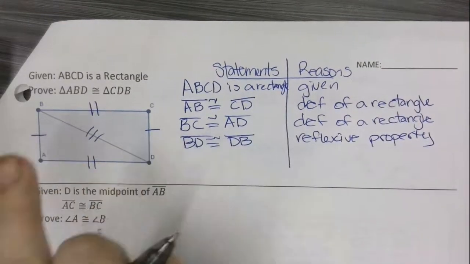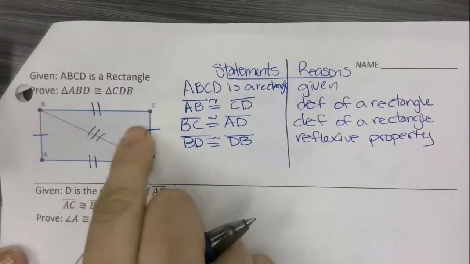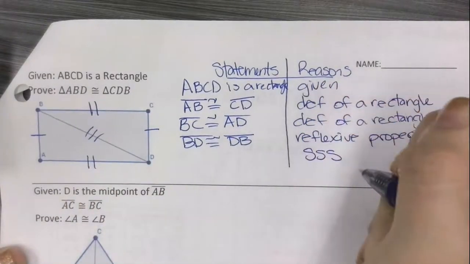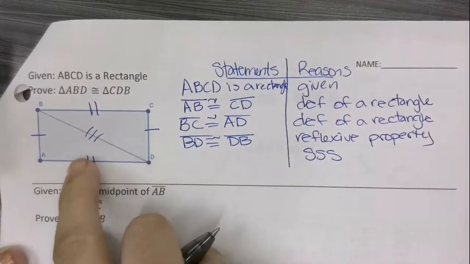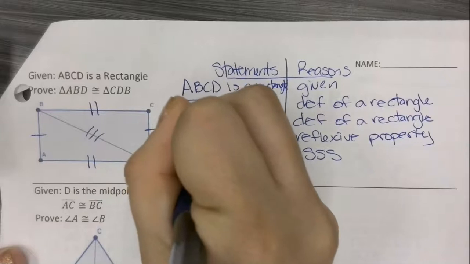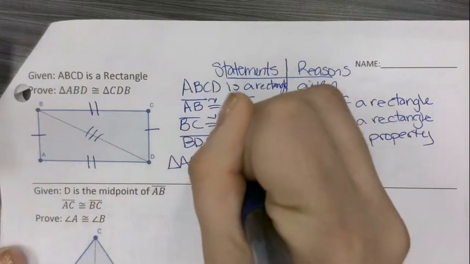So I have 3 congruent pieces on this triangle. All of them are sides. So this is side, side, side. And I can say my proof that triangle ABD is congruent to triangle CDB.